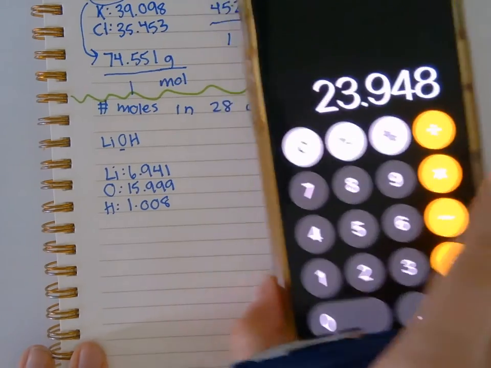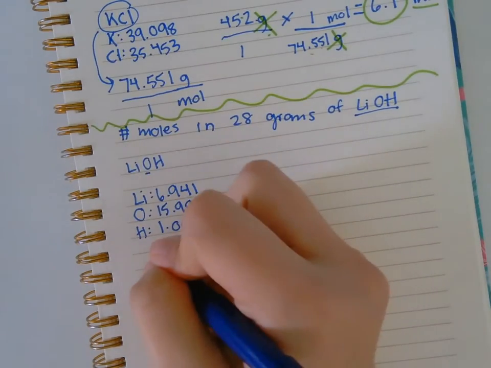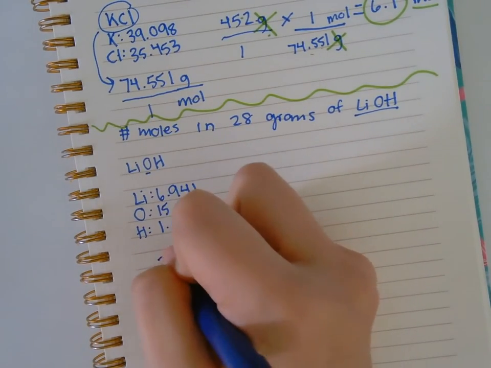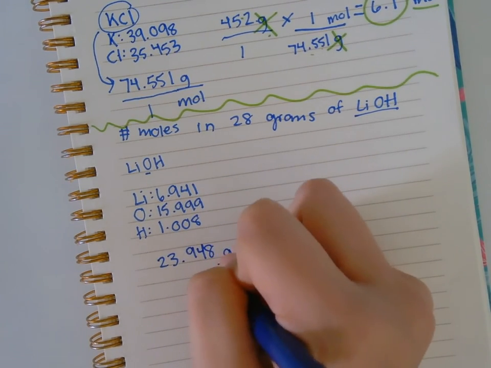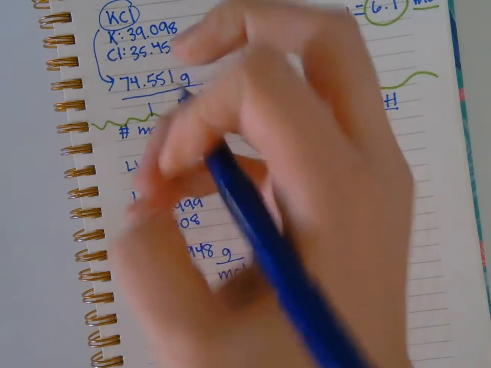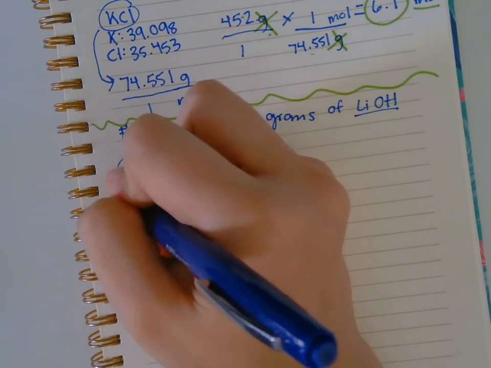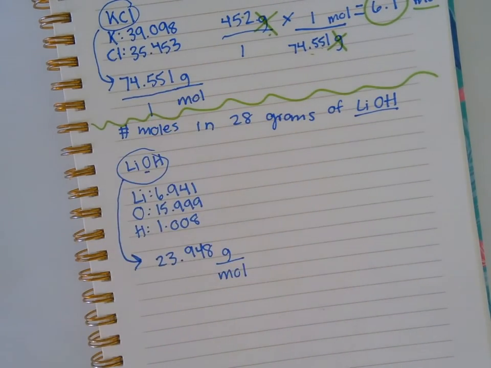And that is equal to 23.948 grams per mole, because that's my molar mass. So the molar mass of lithium hydroxide is that.